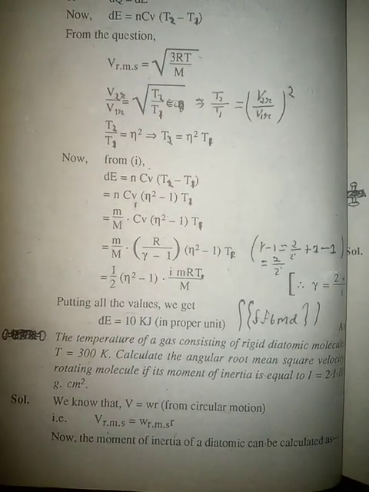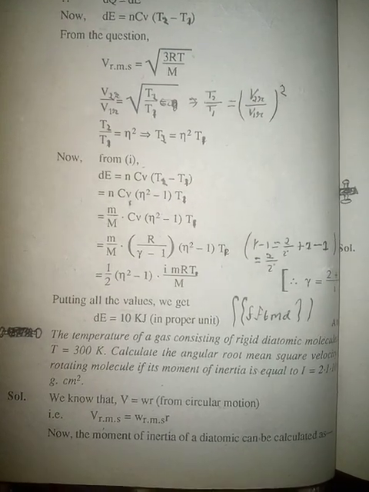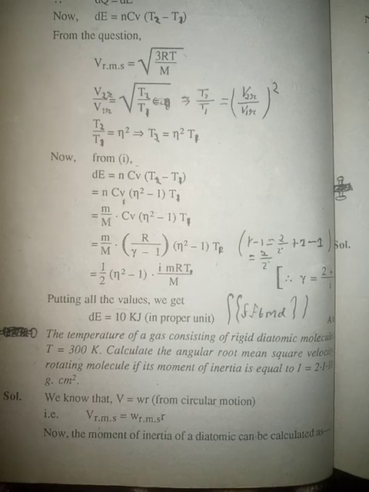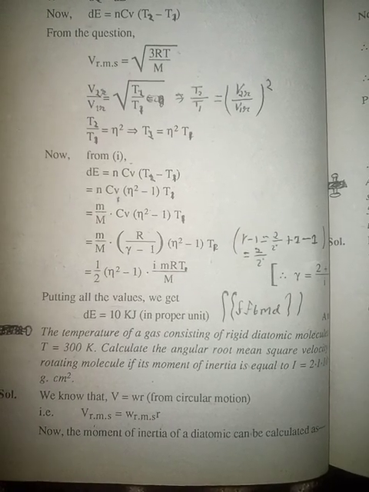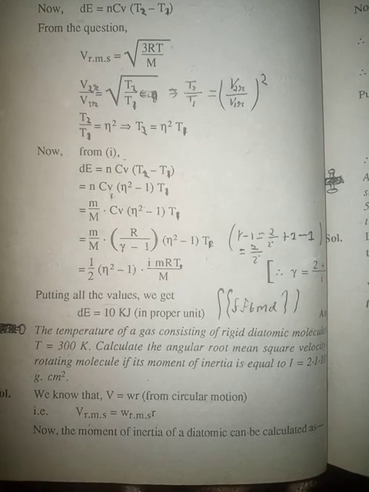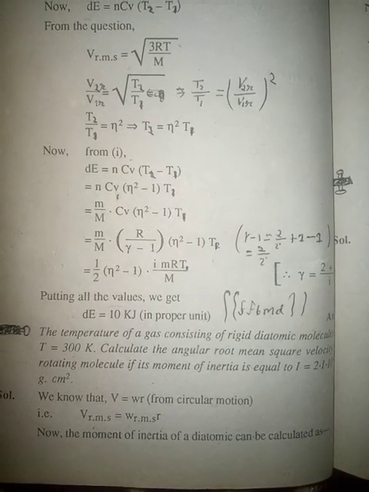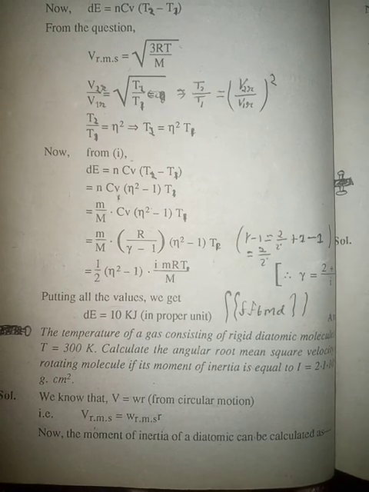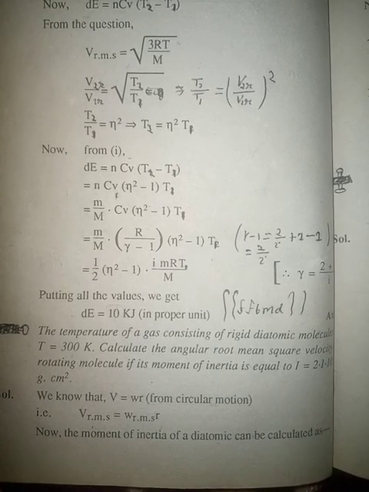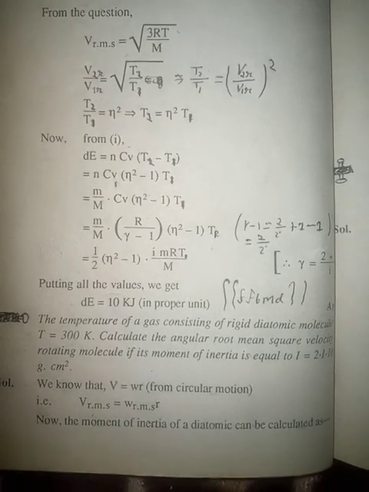Now dU equals n Cv (T2 minus T1), which is n Cv (eta squared minus 1) T1, which is m by M times Cv (eta squared minus 1) into T1, equals m by M times R by (gamma minus 1) times (eta squared minus 1) T1. So we get finally dU equals 1 by 2 (eta squared minus 1) into I mRT by M, where I is the number of degrees of freedom. Putting all the values, we get dU equals 10 kilojoules in proper units.